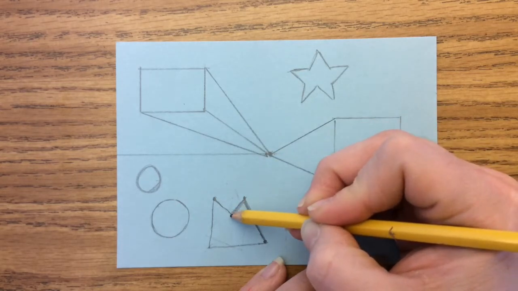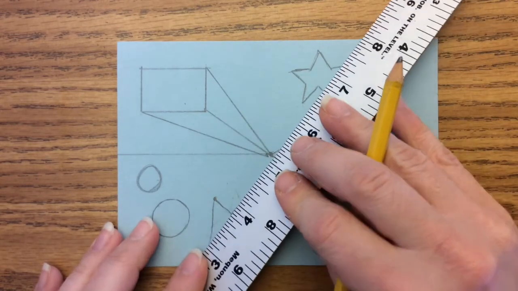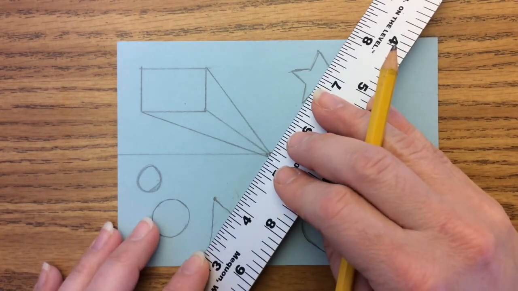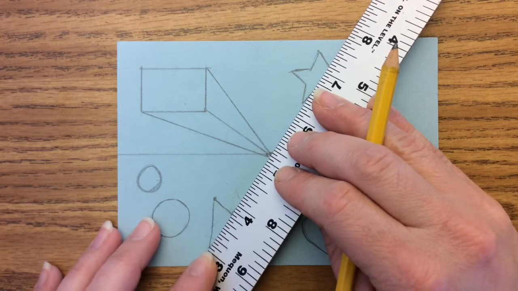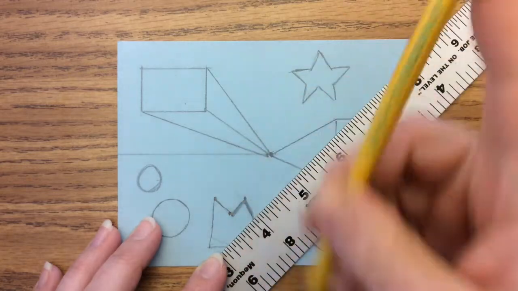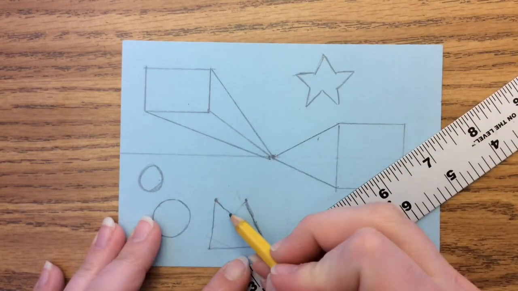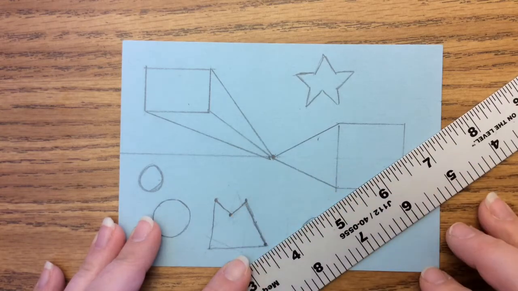How about down here? This is a bend. We're going to need our ruler for that. If I bring the ruler from the vanishing point all the way to that bend, man, it looks like it does work. Just going to clean up that line a little bit so it's easier to see.